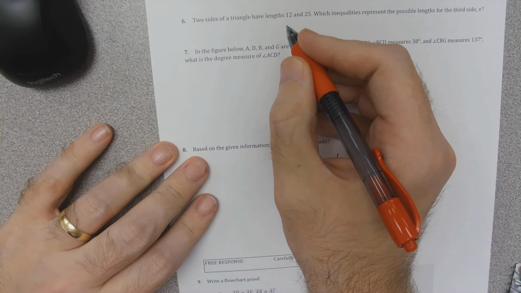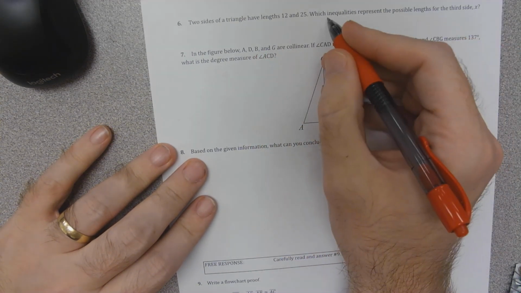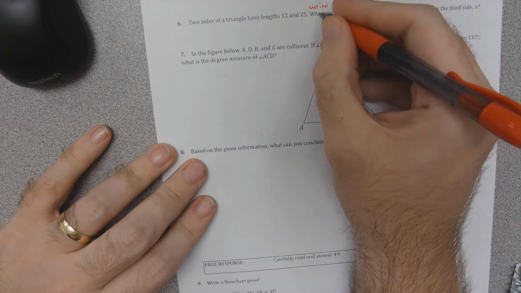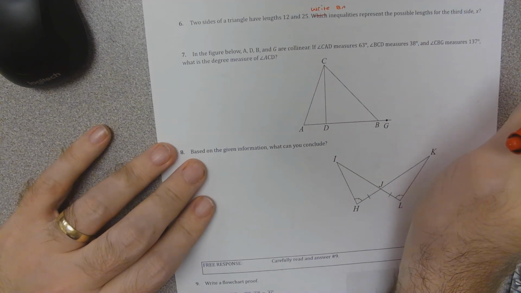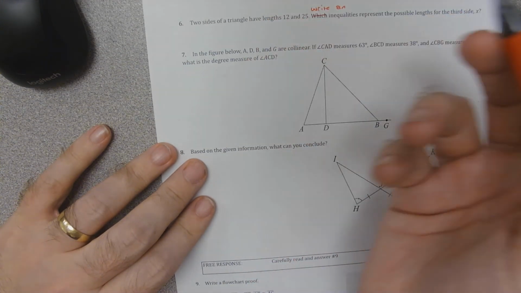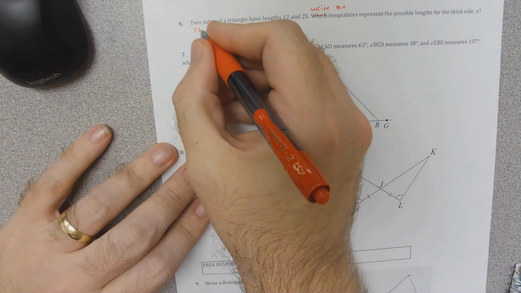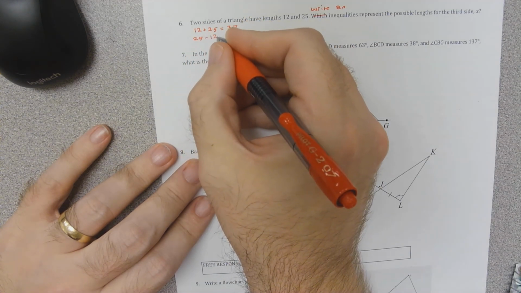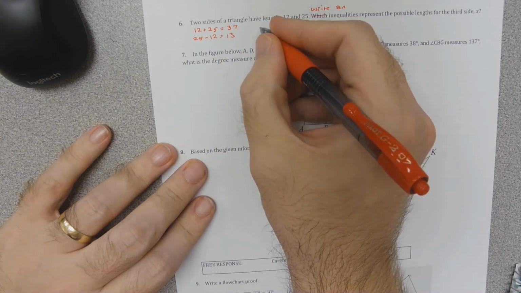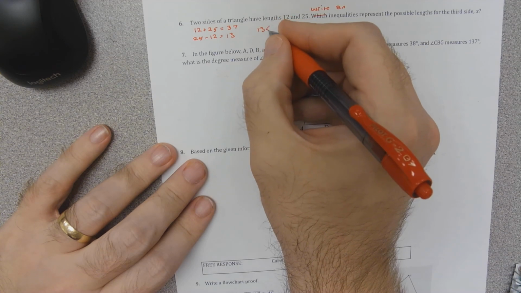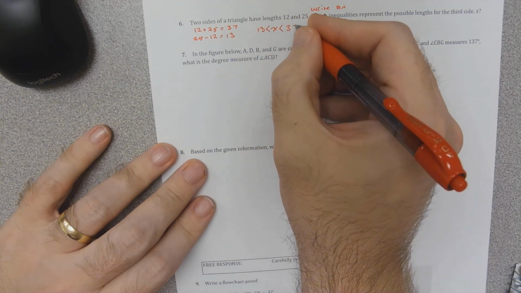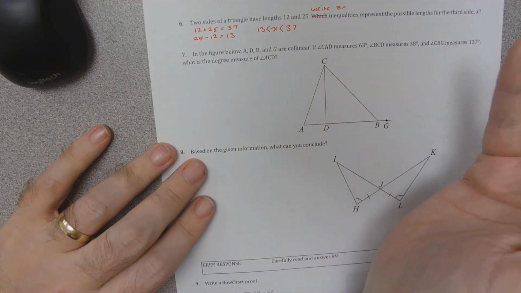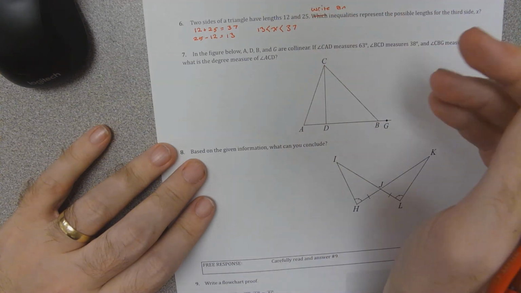Okay, so we have two sides of a triangle, right? And this should be a right inequality. Again, it'll be multiple choice on the test, but that's why it says which. So we do 12 plus 25 is 37, and we do 25 minus 12, and we get 13. And so we write our inequality. 13 is less than x is less than 37. That's the inequality, that's it. 13 is smaller than x is smaller than 37. Okay, that's it. Anything in between would work.